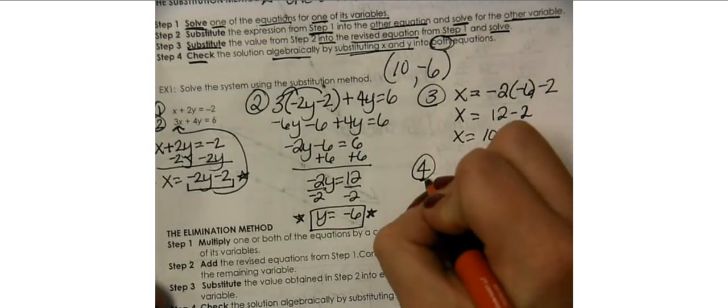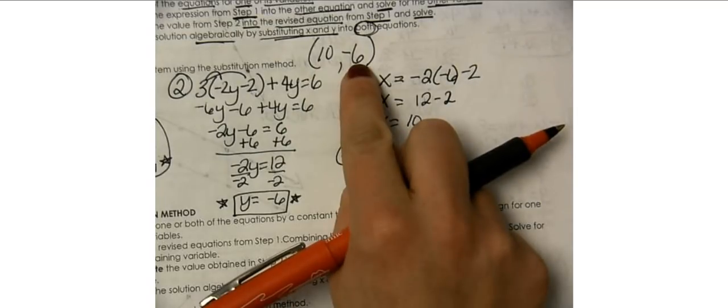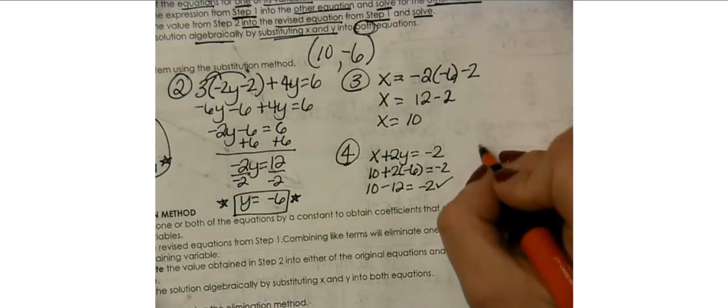So we have to put it into both, and so here is step number 4. My first equation is x plus 2y is equal to -2. And I'm going to let x equal 10, and I'm going to let y equal -6. So is 10 plus 2 times -6 equal to -2? Is 10 minus 12 equal to -2? Why, yes, it is. Now I'm going to substitute 10, -6 into 3x plus 4y is equal to 6.